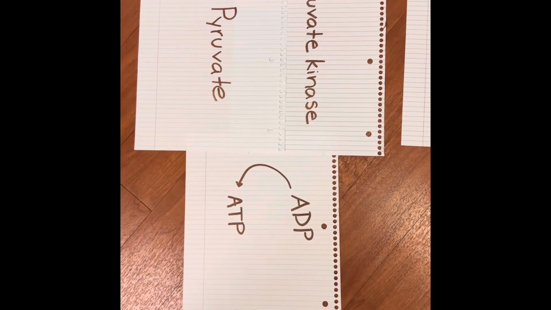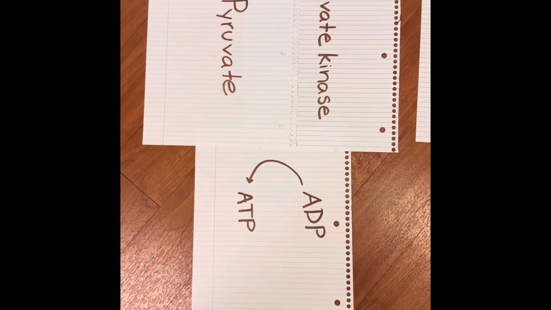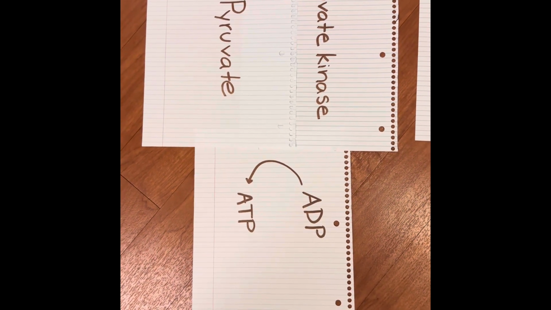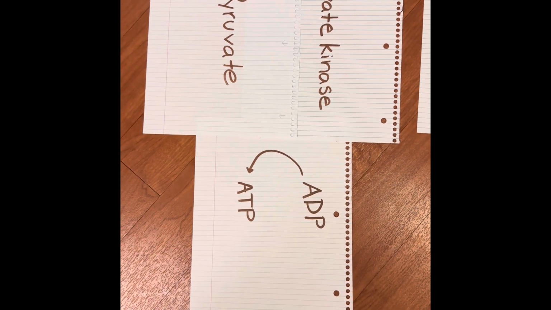And this is the last step of glycolysis, in which pyruvate kinase is used as the enzyme that helps with the synthesis of pyruvate. And in this process, we have the conversion of ADP to ATP.